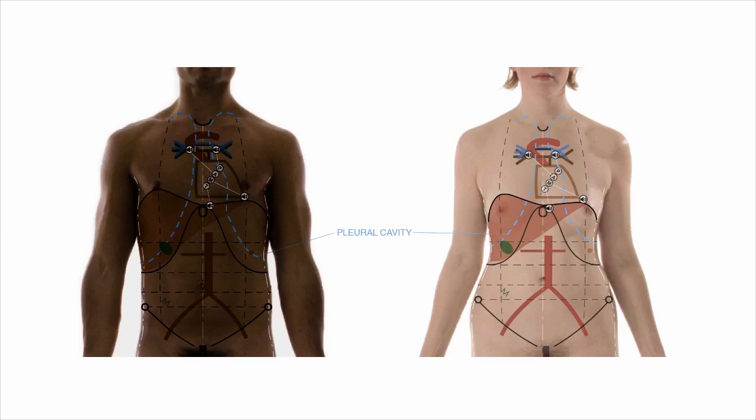And we see that the pleural cavity extends superior to the medial third of the clavicle, and then they descend close to the midline on each side. On the right, the pleural cavity descends inferiorly and then curves to follow the costal margin.